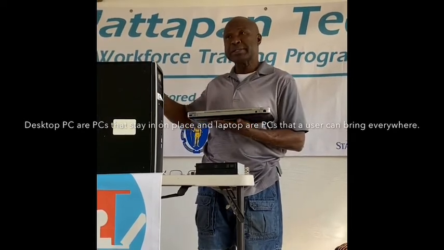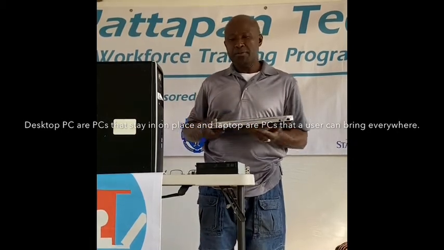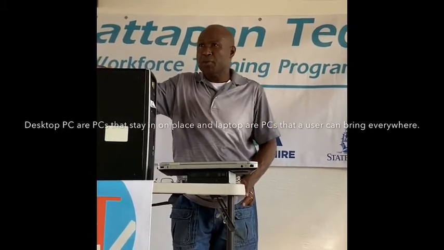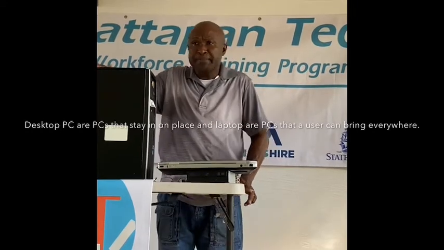which is different from a mobile device, because the mobile device cannot do everything that a desktop computer can do. So if you have your cell phone, you still can do a lot of work on your cell phone. I do a lot of work on my cell phone, but there is work that I do in my office that I cannot do using my mobile device.